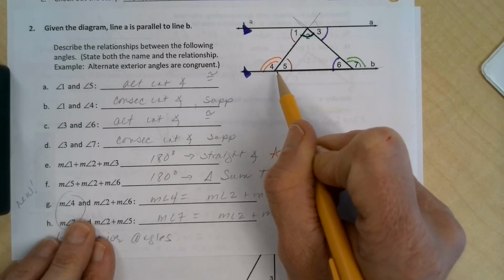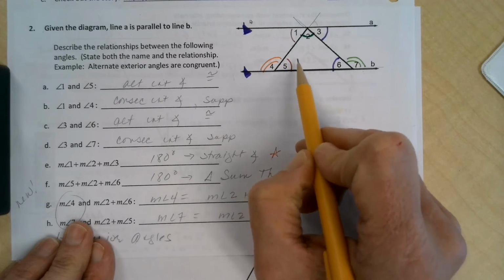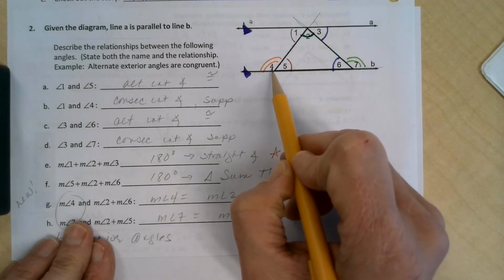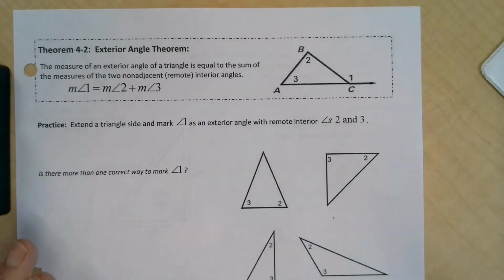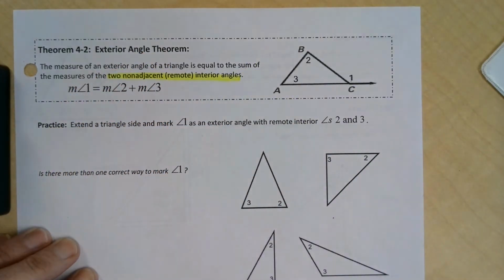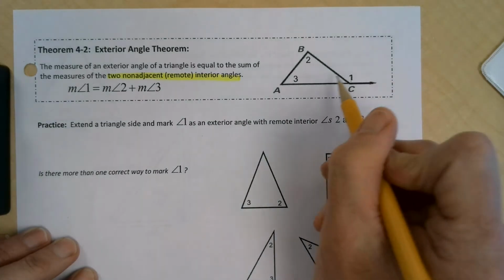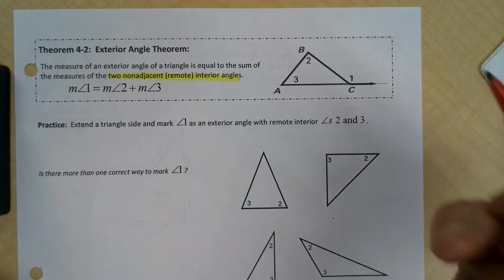Because 4 and 5 are supplementary, because 5 plus 2 plus 6 are supplementary, I know that there's that cool relationship where 4 has got to have the same degree measurement as the sum of 2 and 6. And that basically is what our exterior angle theorem says. It says the measure of an exterior angle of a triangle is equal to the sum of the two non-adjacent or remote interior angles.